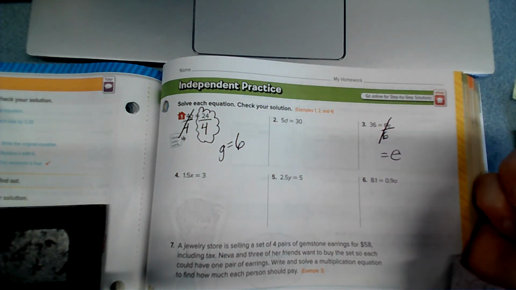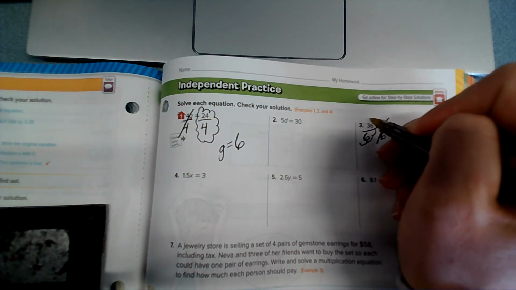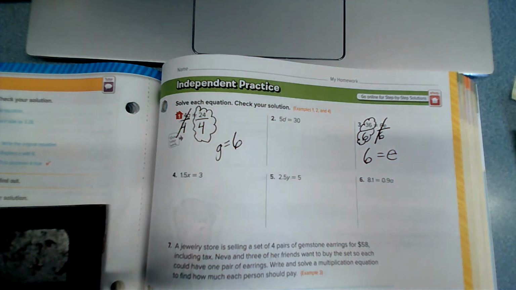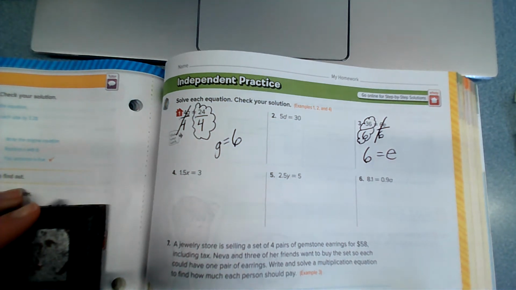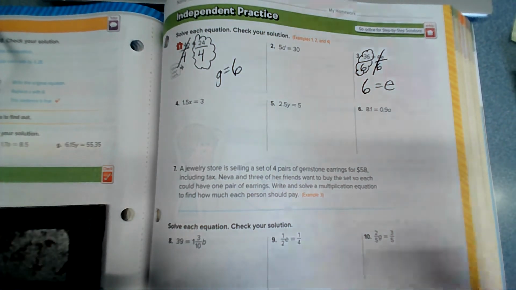Whatever I do to one side, I have to do to the other. 36 divided by 6 is in our think cloud, and that is 6. So right there we were correct. 36 divided by 6 is 6. Let's go ahead into number 5.